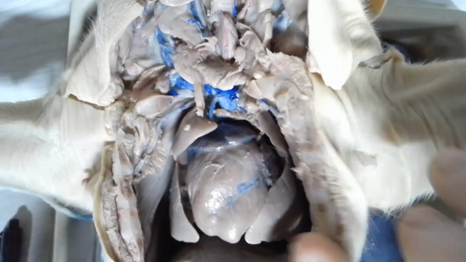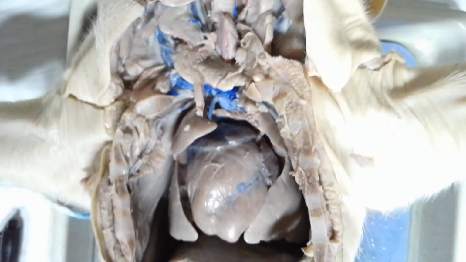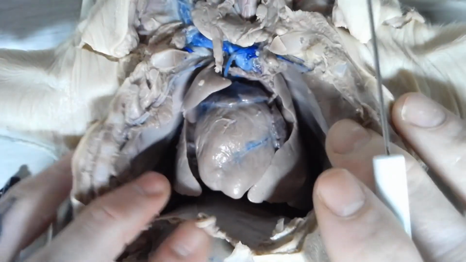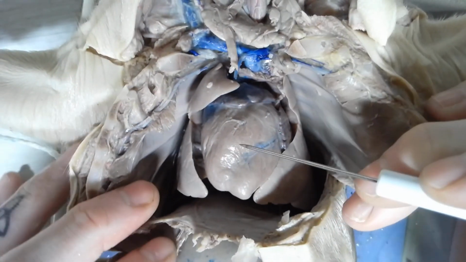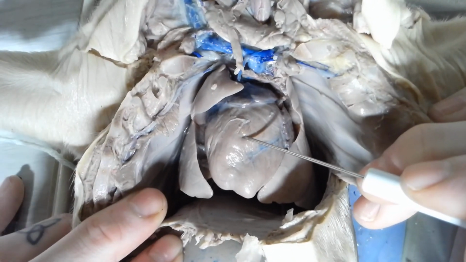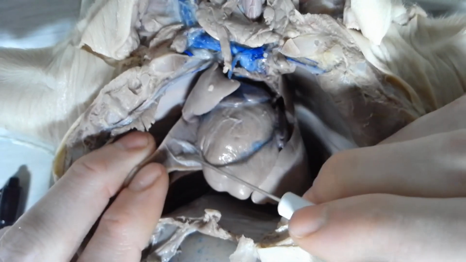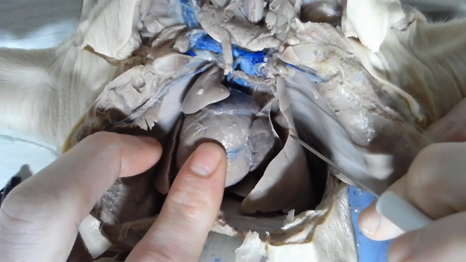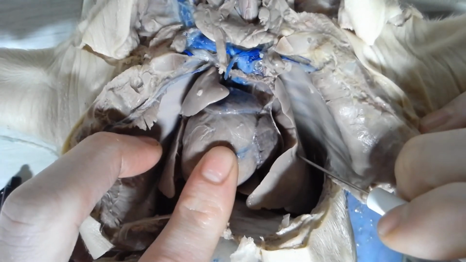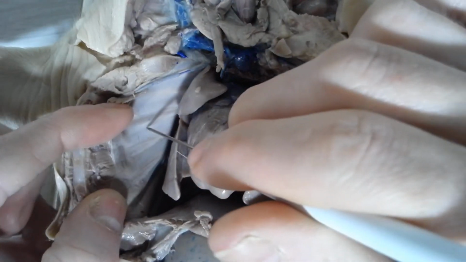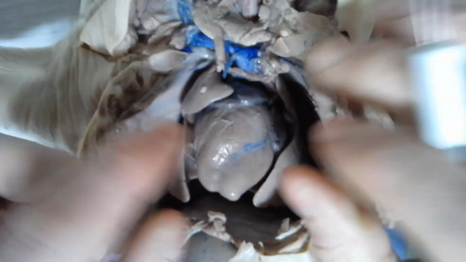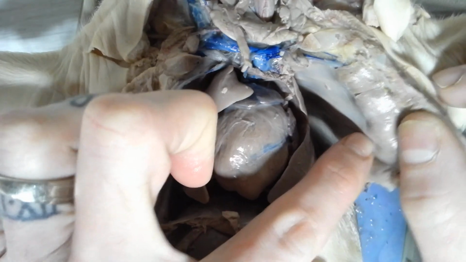Alright, so looking at the chest part now. The chest, you have, this is the heart right here, right in the middle. Here on either side you got the lungs. Another side here, you got the lungs. Outside the lungs, this is a rib cage. Here's a rib cage as well.